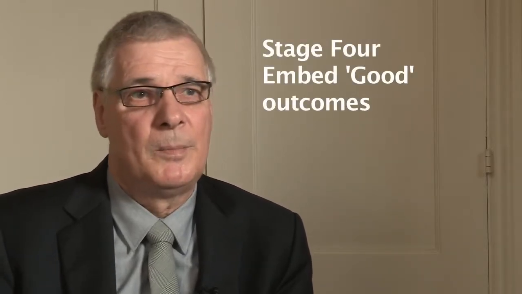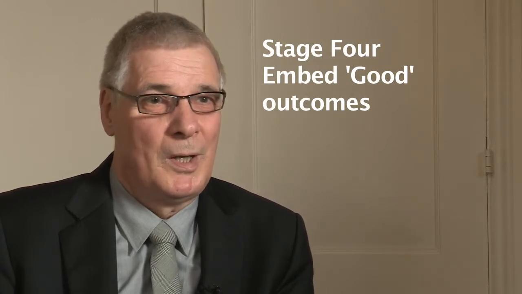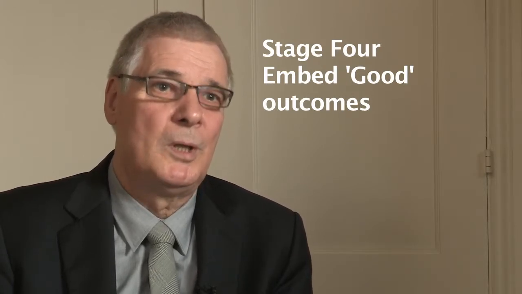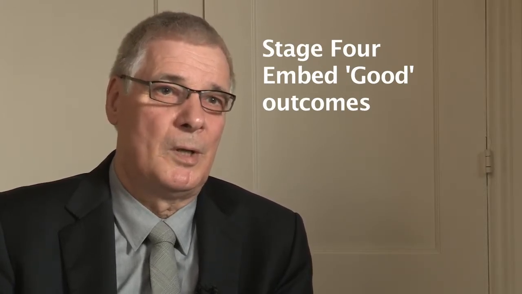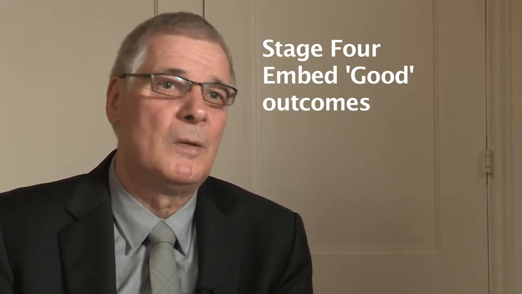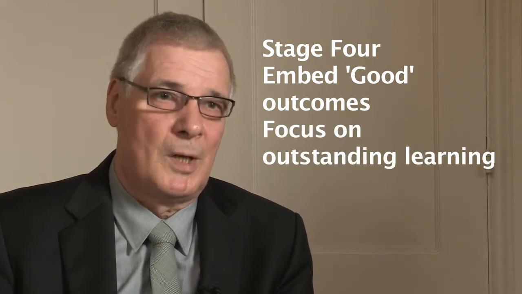Stage 4 will be building on stage 3. At stage 3 typically you'd be starting to see good outcomes based on the Ofsted criteria. At stage 4 you continue to embed good outcomes, because to be outstanding, a lesson or a school has to fulfil all the criteria and all the aspects of good before you can even consider whether progress is outstanding. So at stage 4 we'll be working much more significantly on what progress looks like which is outstanding rather than good.